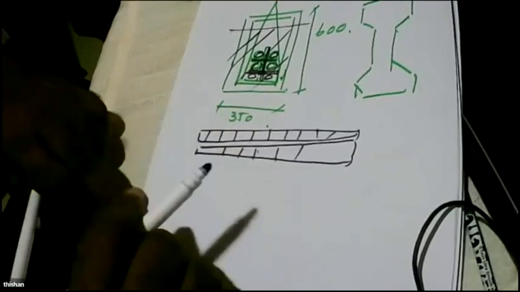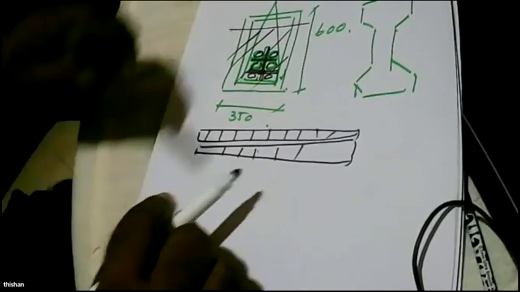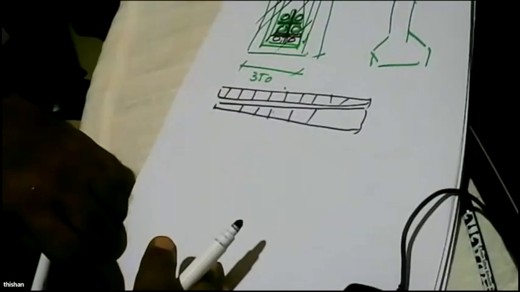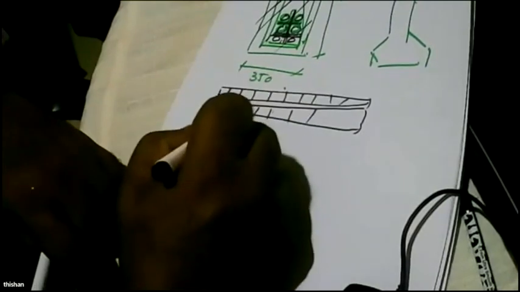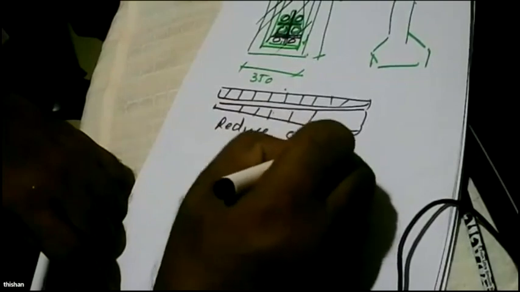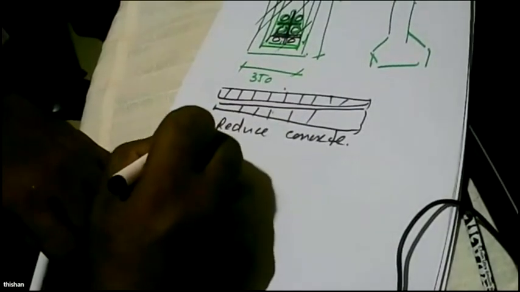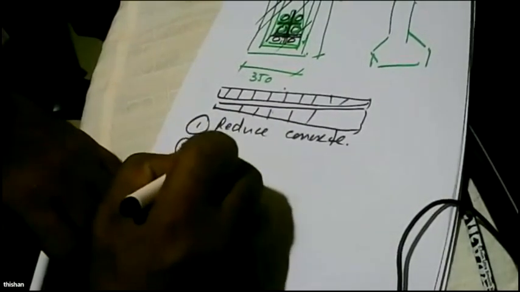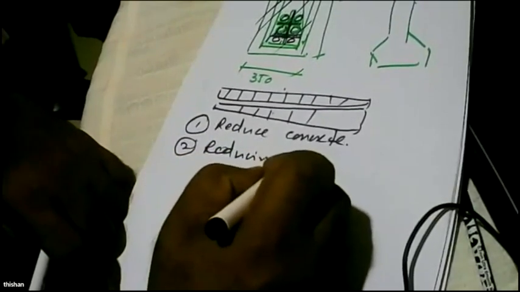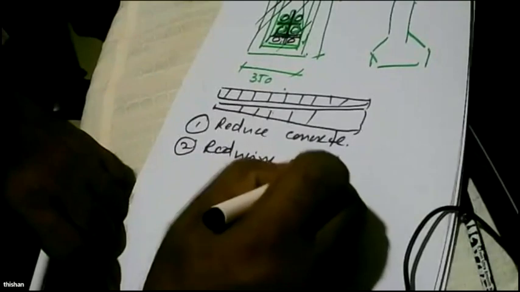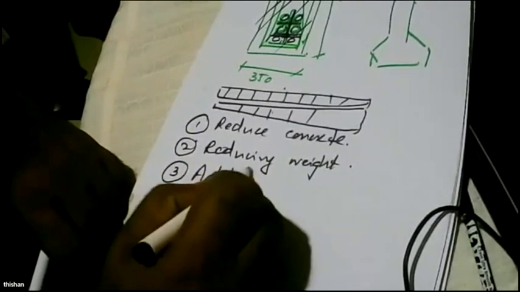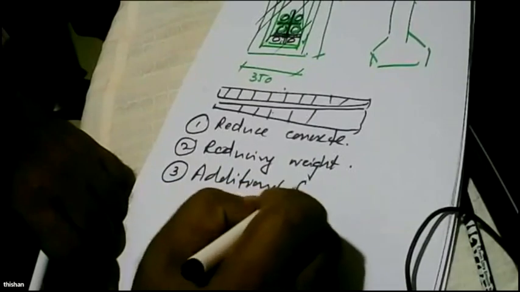So these are all different options that you can easily try. One thing is, this will reduce concrete. The other most important thing is not only reducing concrete, but reducing weight, because we have to lift it and place it, so reducing the weight of the beam. And it also provides additional flexural capacity.